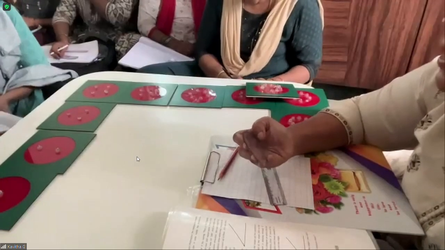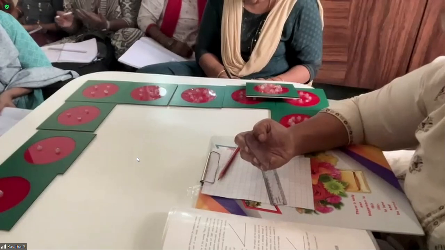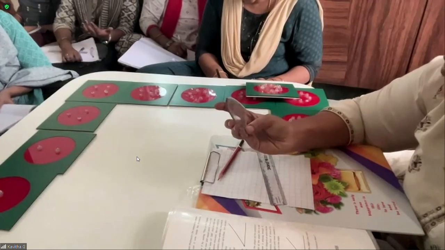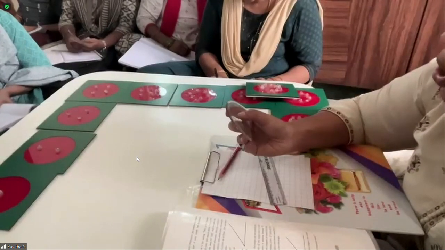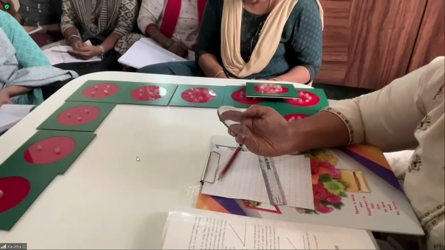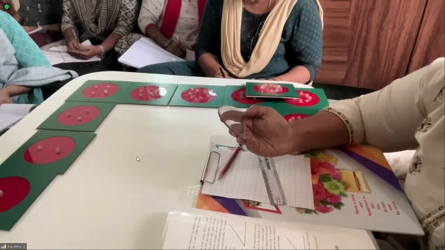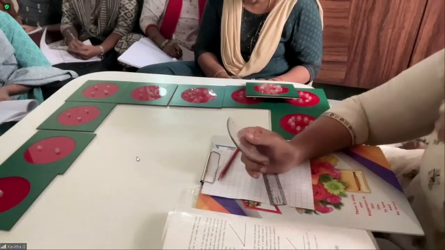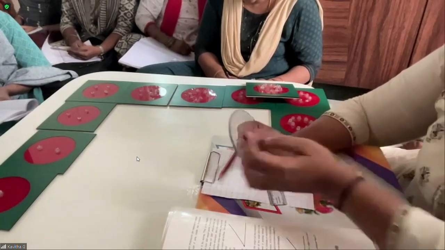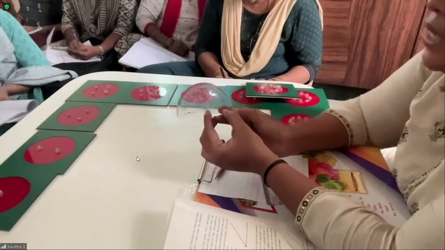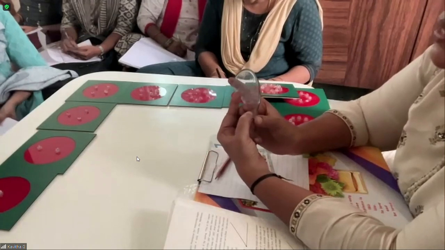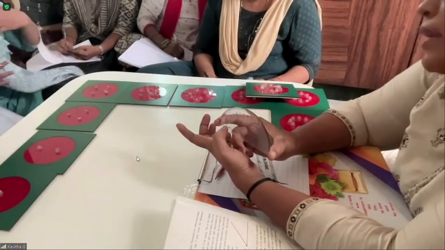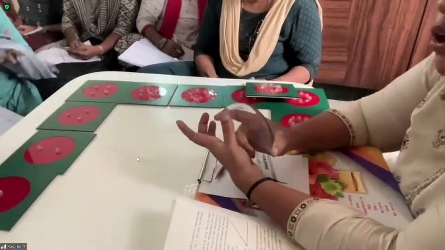It is divided into how many parts? 180 equal parts. It starts from 0 and goes all the way to 180 degrees. And you can see 0 from the opposite side also, right? On the opposite side also there is 0, and it goes all the way back to 180 degrees.